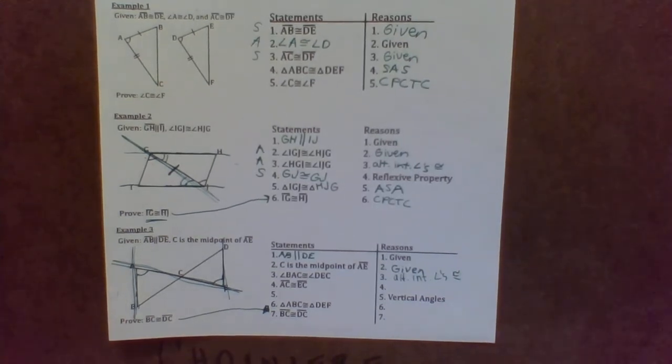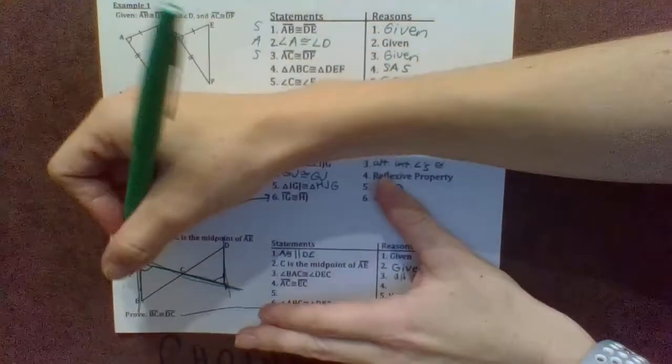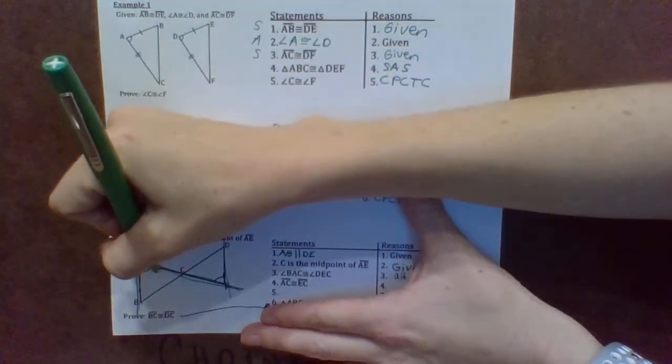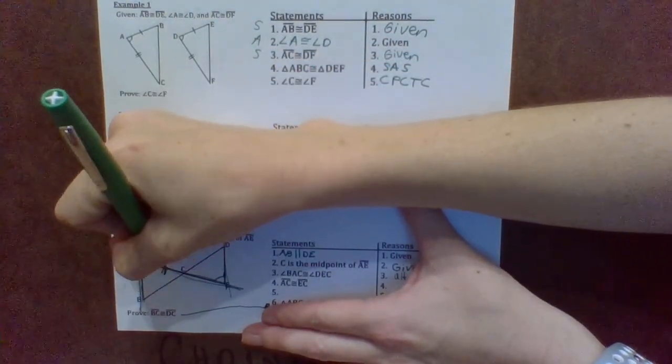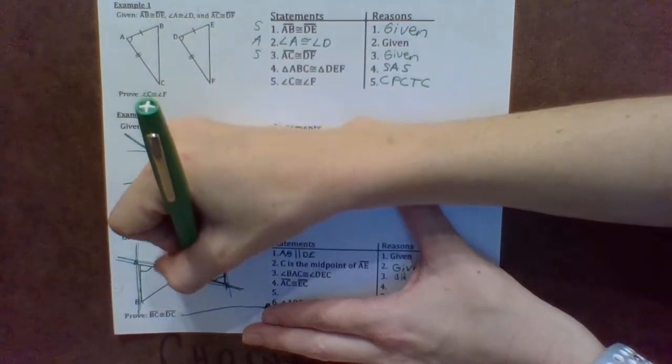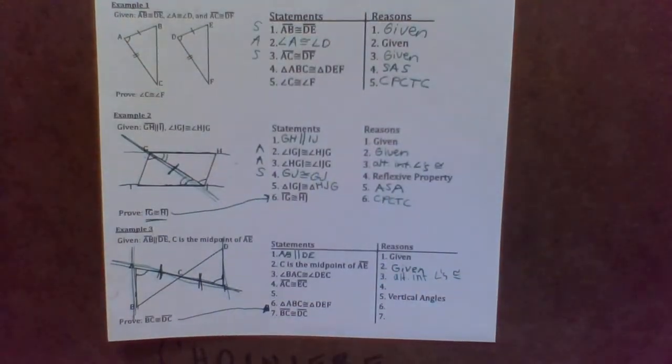Right? Now, statement 4 says segment AC is congruent to segment EC. So AC is congruent to EC. Now, why is that?